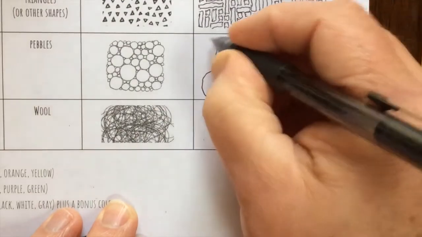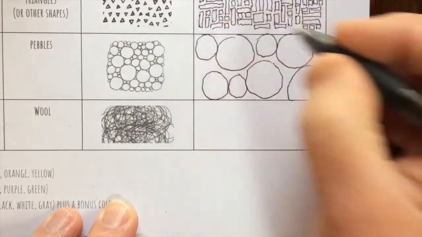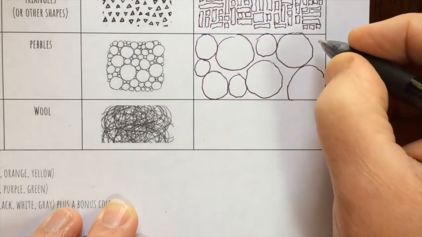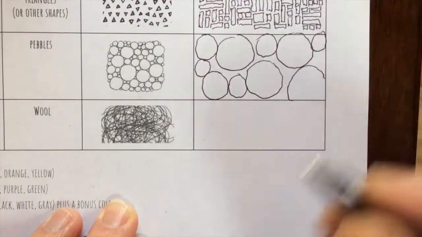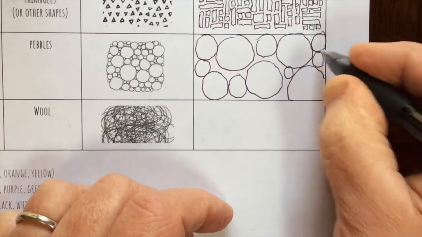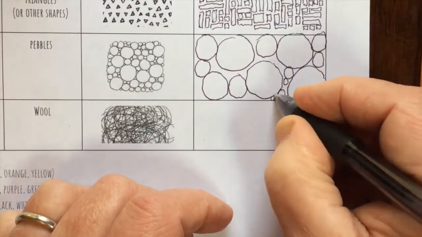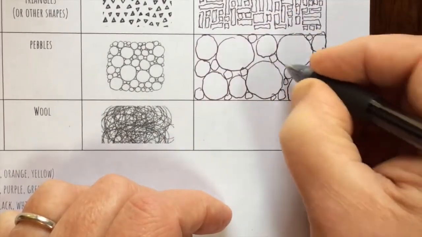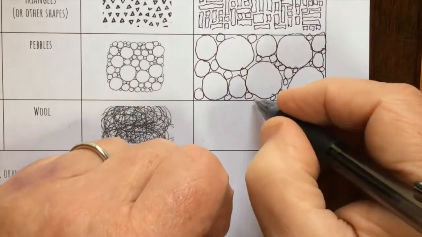Next, we'll draw in the medium-sized circles. Maybe we could call those rocks. Fit them around the boulders, touching but not overlapping. Next, we'll draw in dozens of small pebbles fitting around the rocks, and finally the gravel, or the smallest circles, around the pebbles.